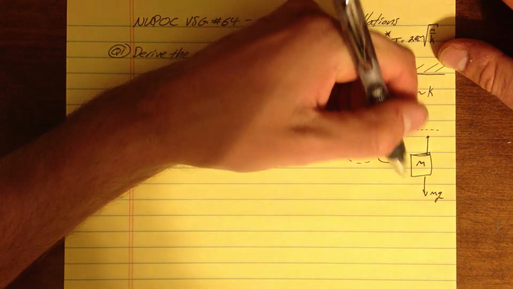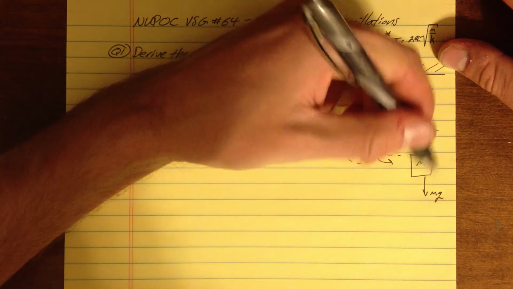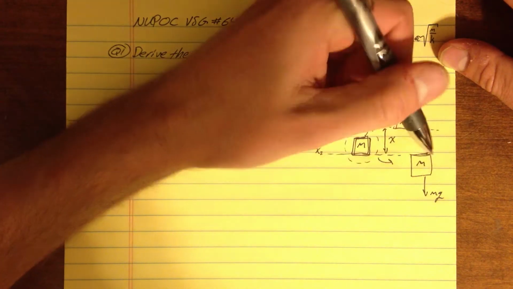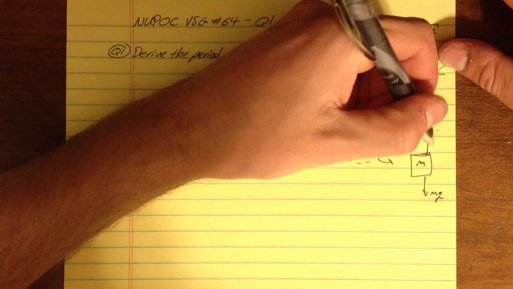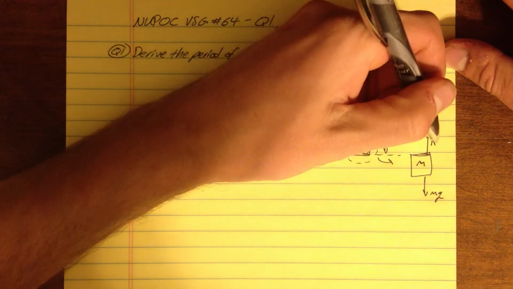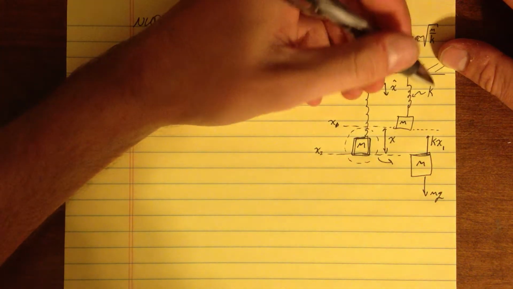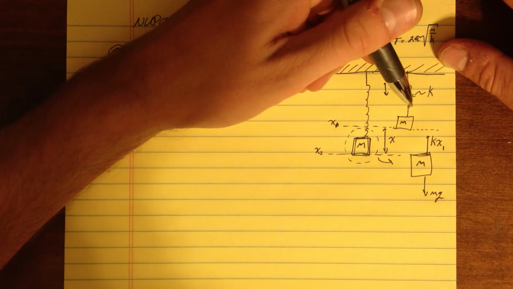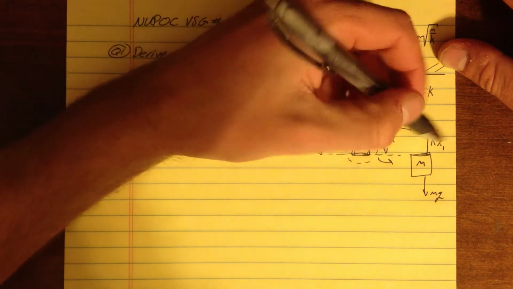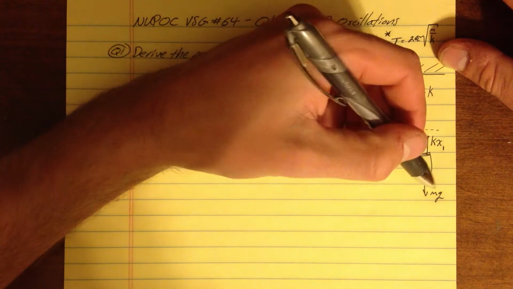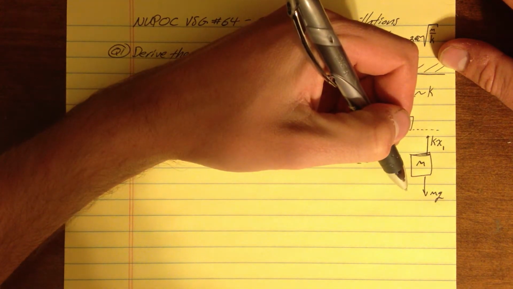So when we draw our free body diagram here, this is after it's been displaced. We have mg down, plus we also have kx1 pulling it back up, because that's the spring force that we would see at equilibrium. So kx1 balances mg.